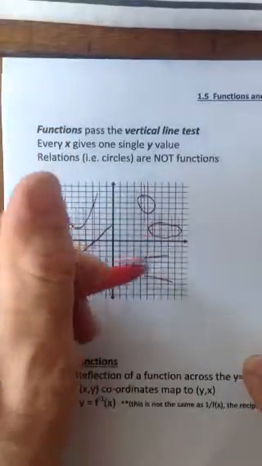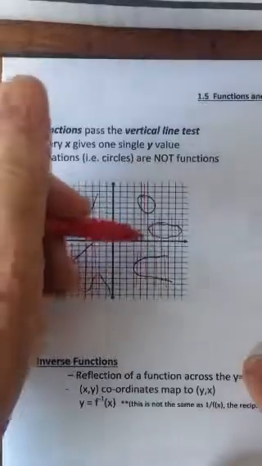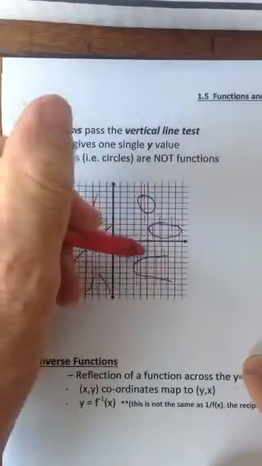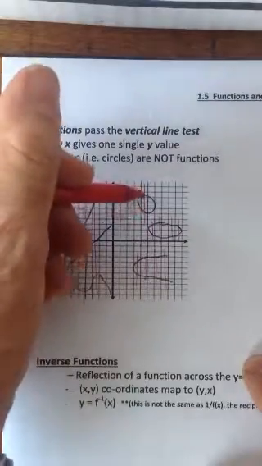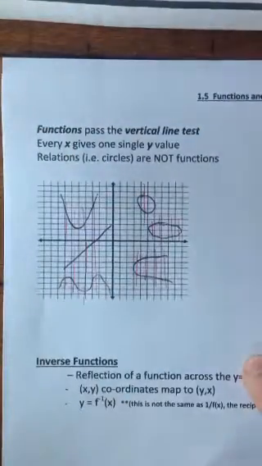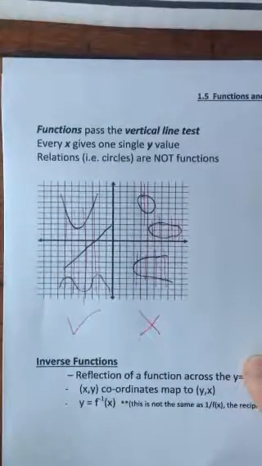This is not a function, it's called a relation, because for the particular x value of x equals 4, I get two different values. Or up here I get two different values. So these ones fail the vertical line test, and these ones pass the vertical line test. So these are functions.